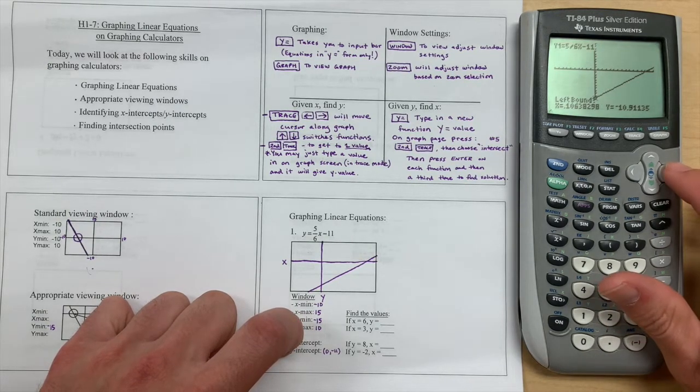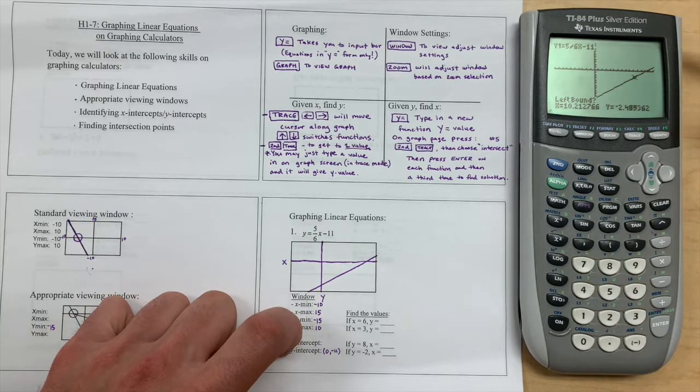What it's going to do now is you see it says the word left bound. What if you have more than one x-intercept on your graph? If there's more than one, they want you to create a region for it to look for an x-intercept. So we're going to create a little window for it to look in.